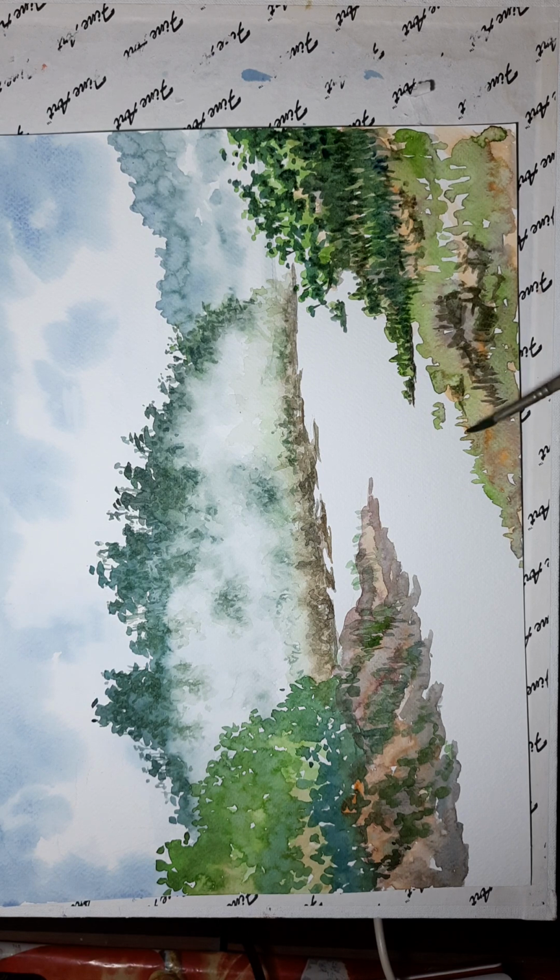Okay. I think we have taken 45 minutes to come to this place, which is not bad. I'm going to get a slightly darker green out here.